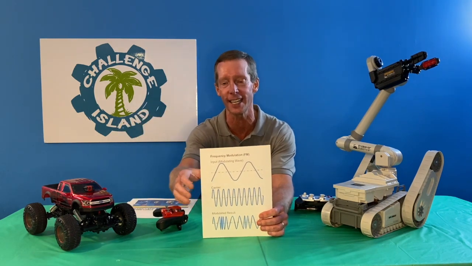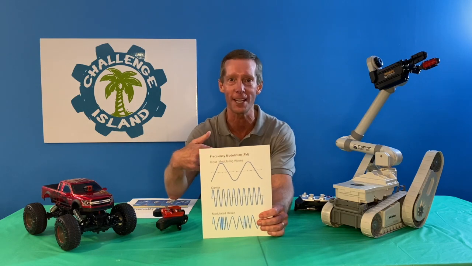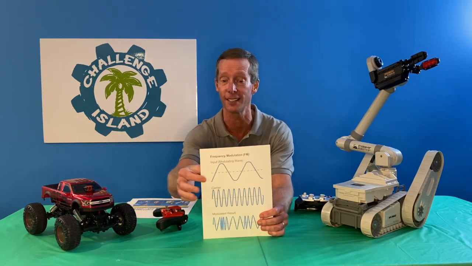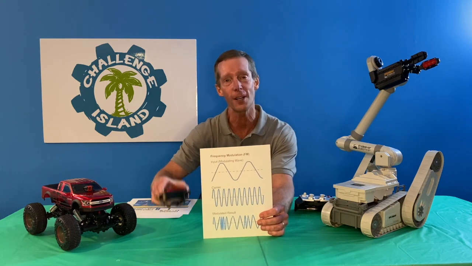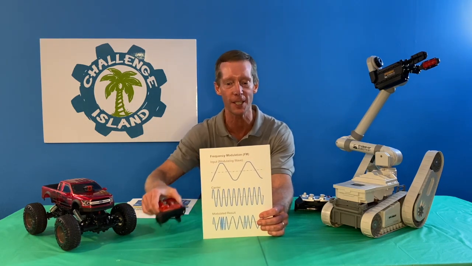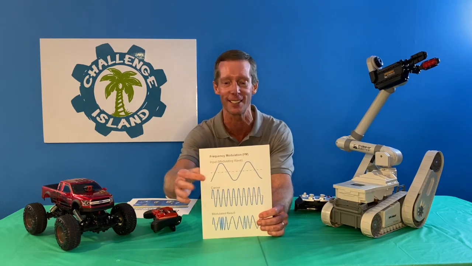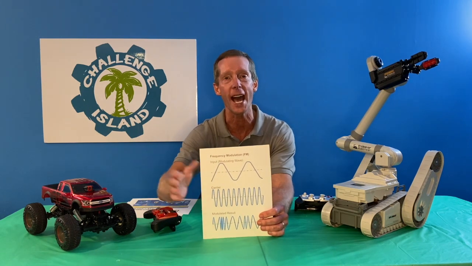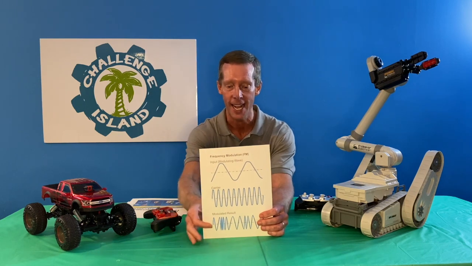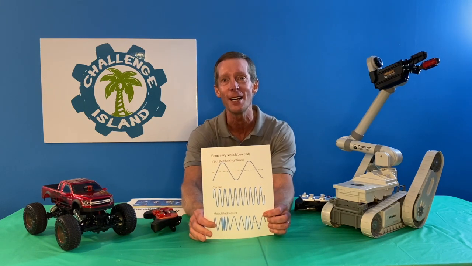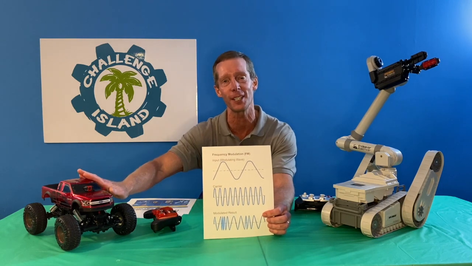We need to tell it, okay, I want you to turn left, I want you to turn right. That is a kind of signal on its own too. So before we send it through our remote control, we combine that information, those left turns and right turns and button pushes, with that wave to send it. It ends up looking like this, a more complicated looking wave. That's what actually goes through to the car.